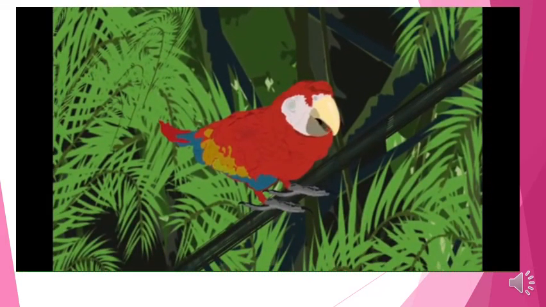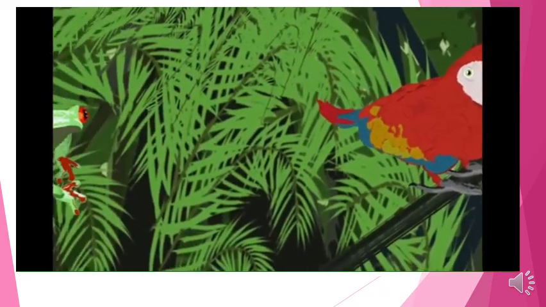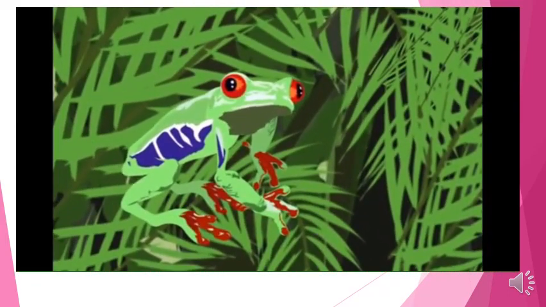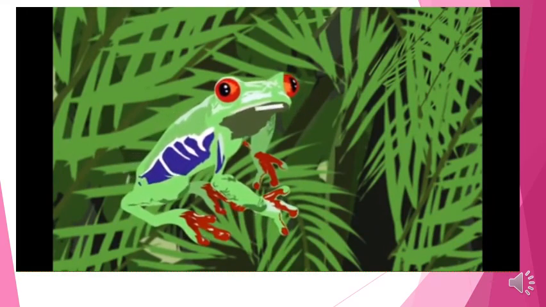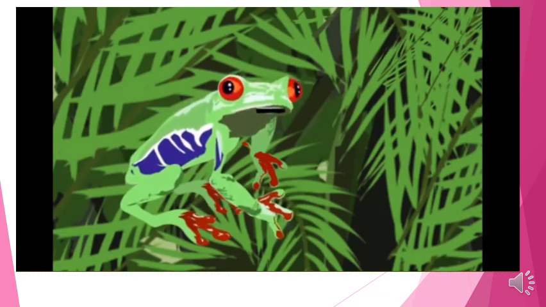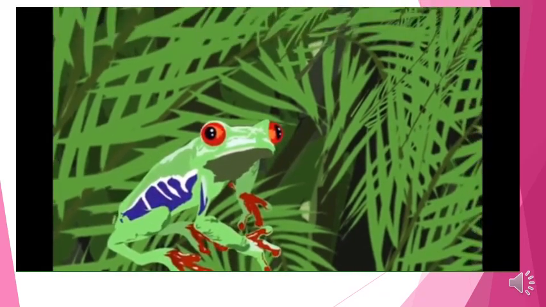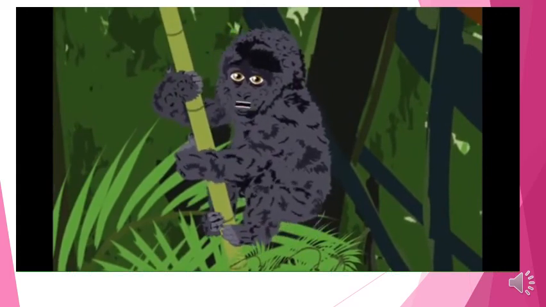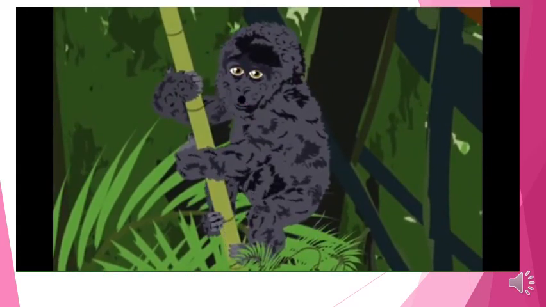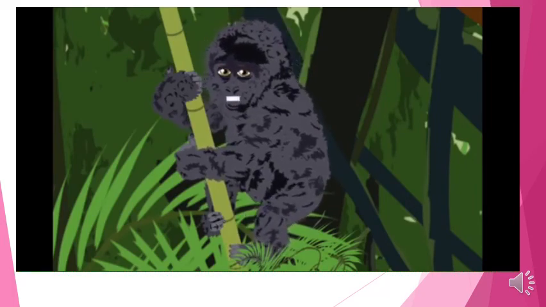I am a scarlet macaw, I am yellow, blue, and red. I eat fruits and nuts, and when I fly my wings are spread. I'm a red-eyed tree frog, I am orange, blue, and green. I live in Central America, I eat bugs to stay lean. I'm a lowland gorilla, I dwell in African forests. I munch on veggies and bugs, now let's sing the chorus.